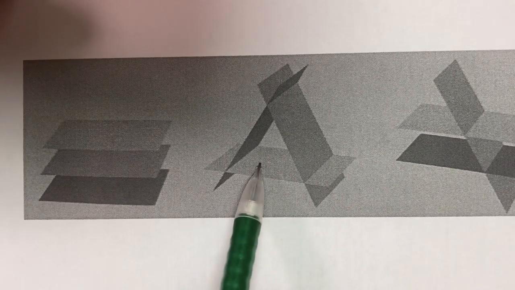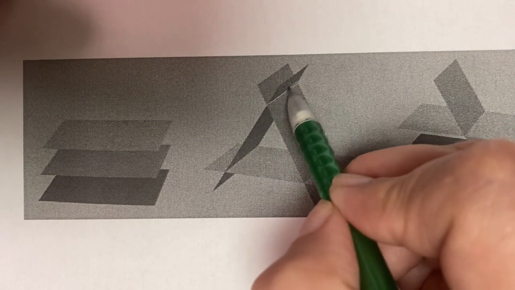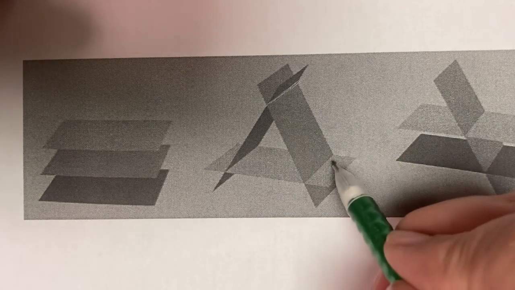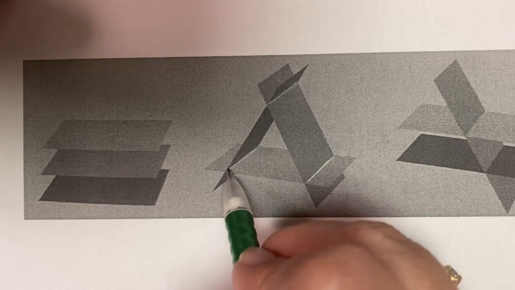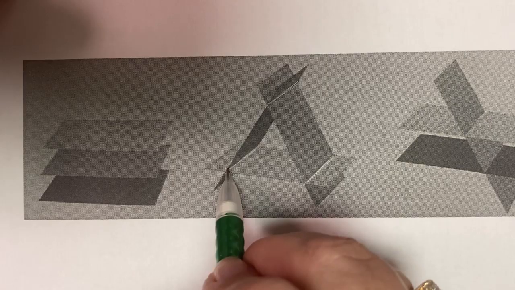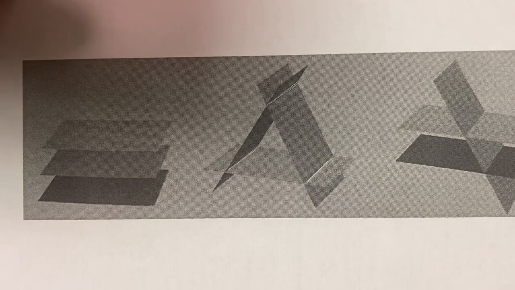If we're looking at this picture, now you notice actually here, 2 of the planes cross. Here, 2 of the planes cross. And here, 2 of the planes cross. But is there a place where all 3 planes touch? The answer is no. That would be another no solution.